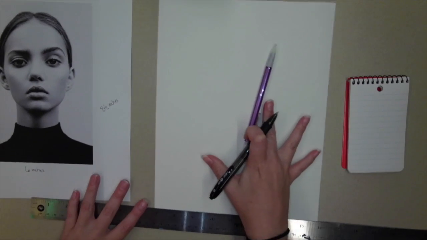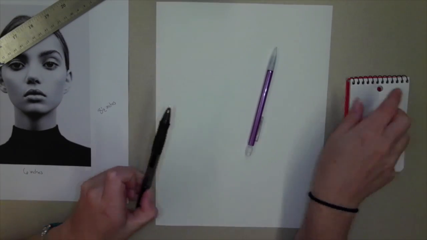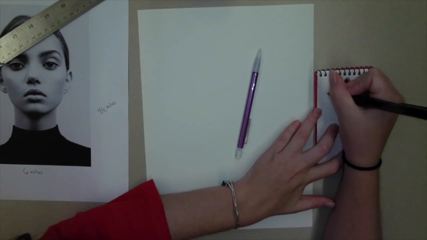After measuring my photograph, I know that it is 6 inches wide and 8.5 inches tall, and I already know that the size of my drawing paper is 9 by 12.